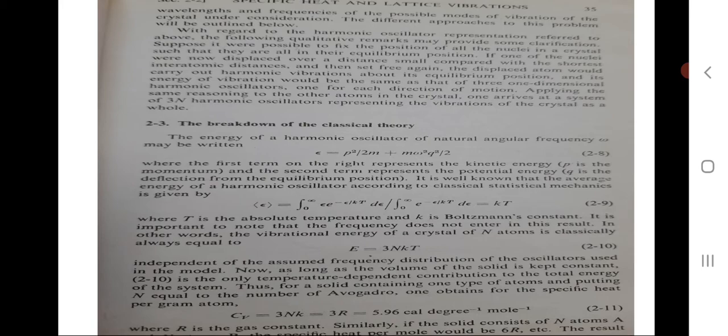It is well known that the average energy of a harmonic oscillator, according to classical statistical mechanics, is the expectation value of energy E, equal to the integral from 0 to infinity of epsilon e to the power minus epsilon by kT dE, divided by the integral from 0 to infinity of e to the power minus epsilon by kT dE, which is equal to kT, where k is the Boltzmann constant and T is the absolute temperature.